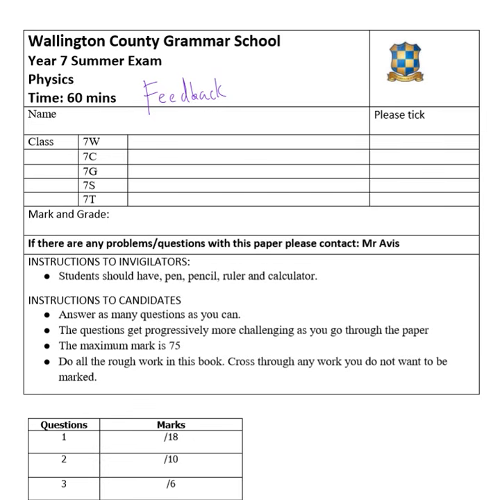Now, as always, we're here to improve. So what we need to have is the full working out. As always, we need to have the full explanation. Okay, now let's get ready.